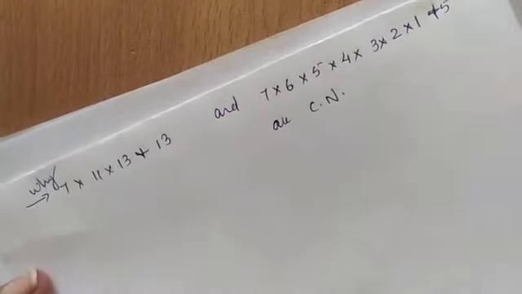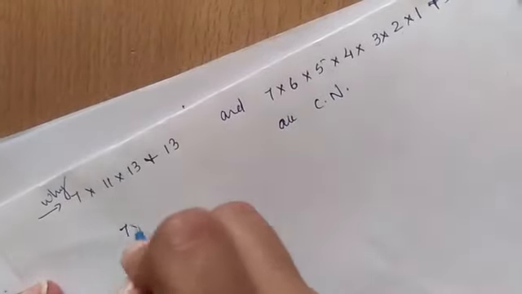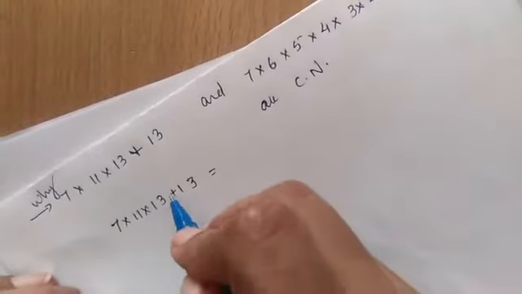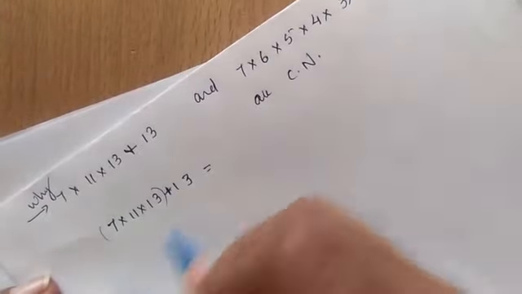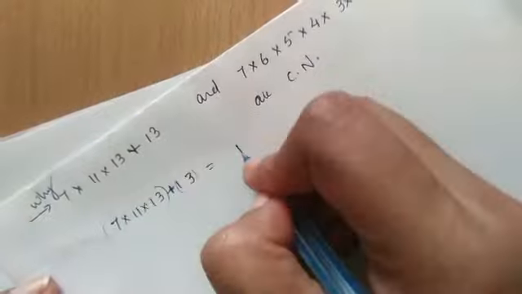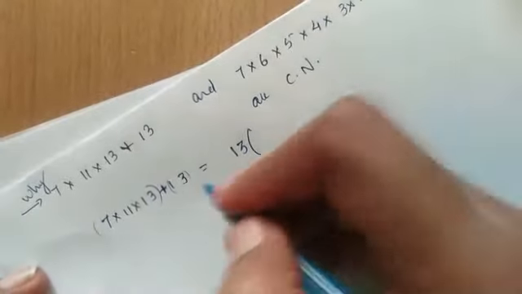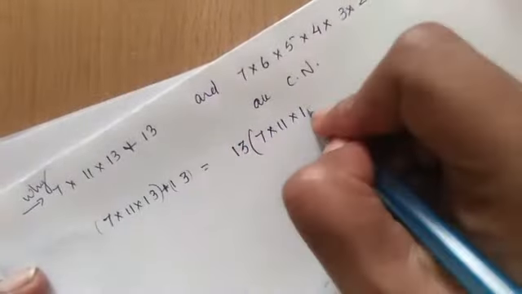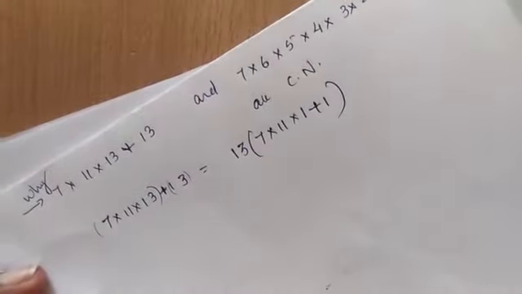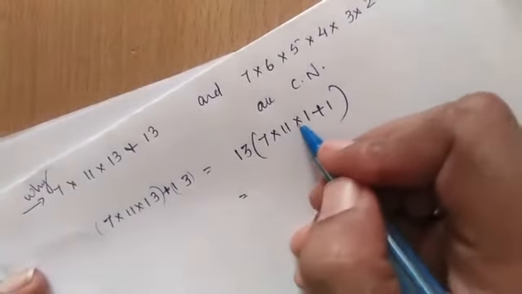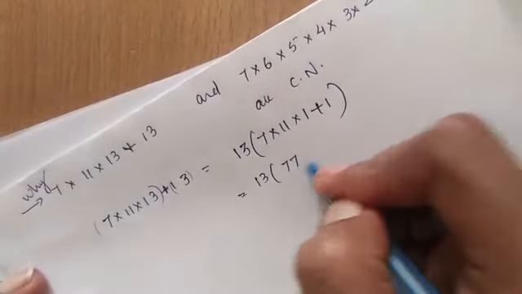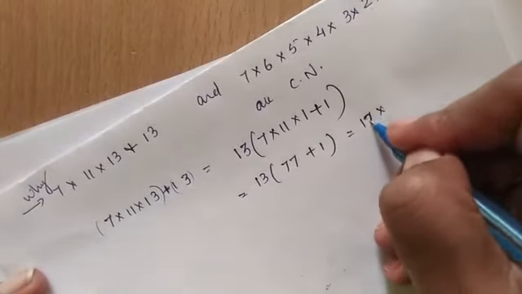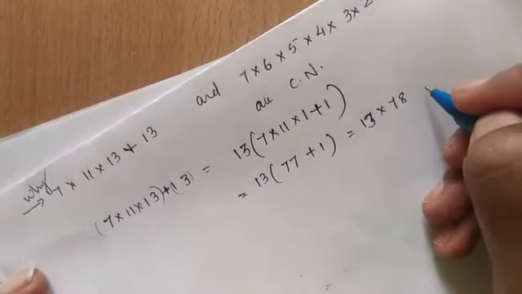We can rewrite the first expression, 7 into 11 into 13 plus 13, which has two terms. So we can take 13 as a common element for easy calculation: 13 into (7 into 11 into 1 plus 1). Then 7 into 11 into 1 is equal to 77, plus 1, which is equal to 13 into 78.